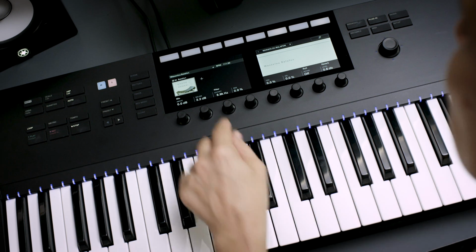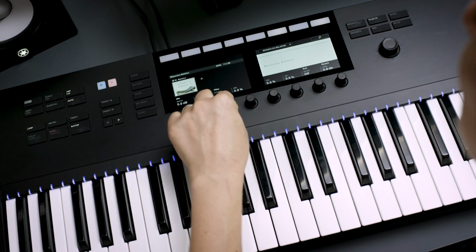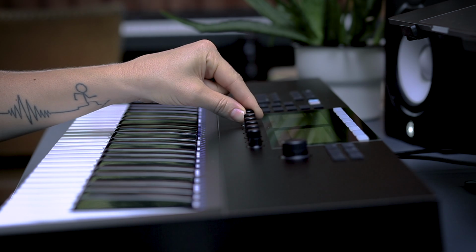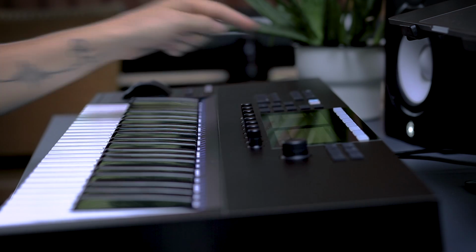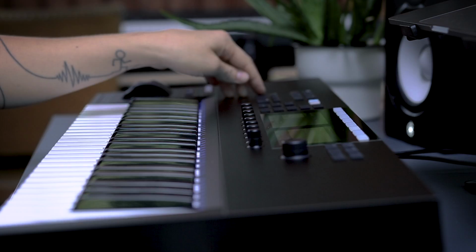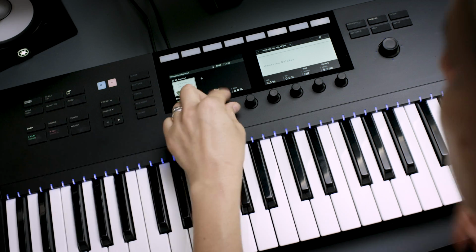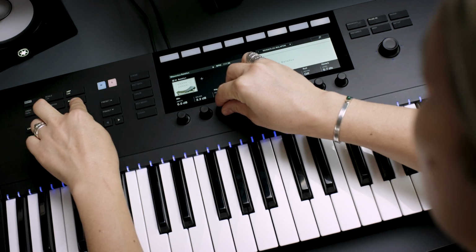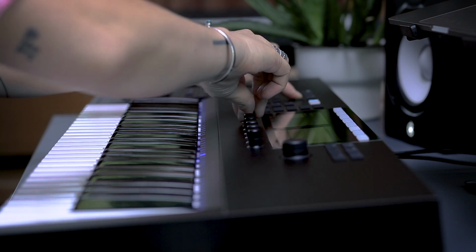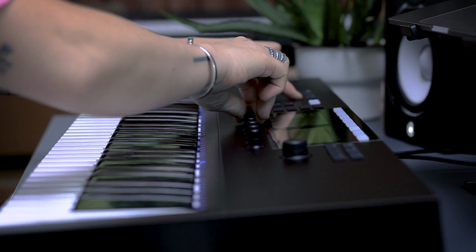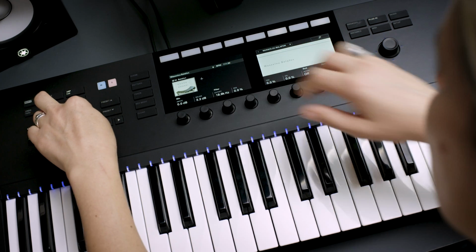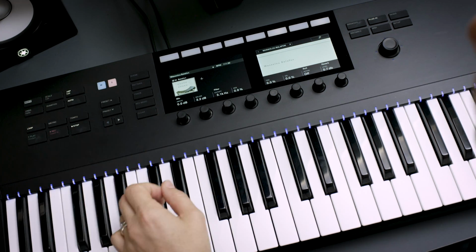Cool. So when I was playing with this filter, I had a great idea. I think I might automate this. So let's have a go at it. Hit the automation button and record it in. Here we go. Okay, let's see how that worked.